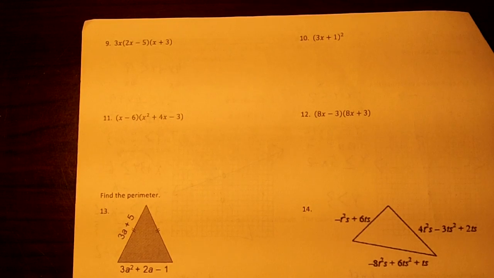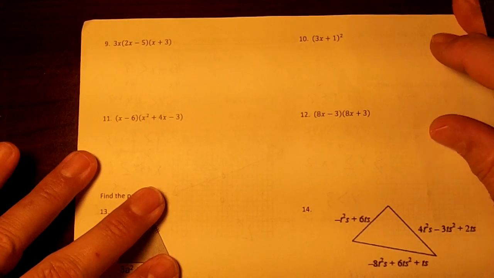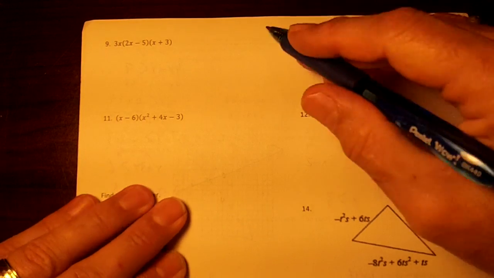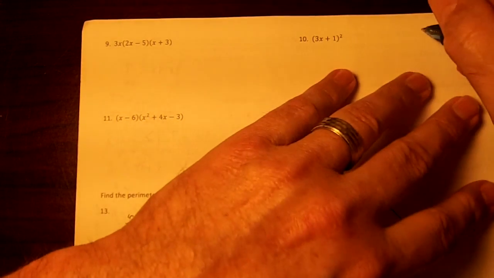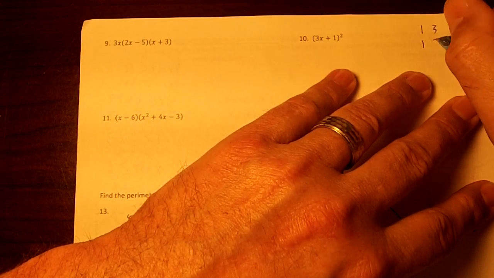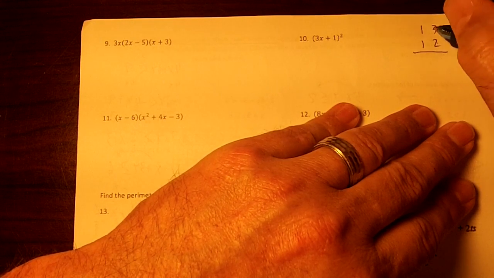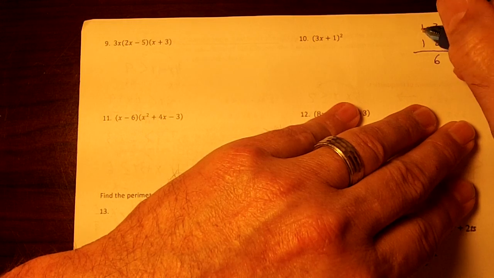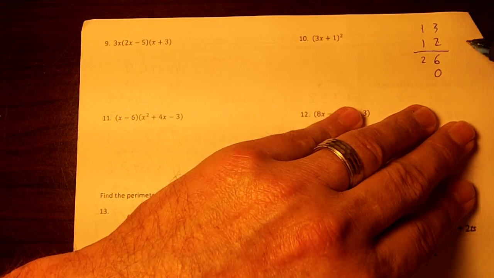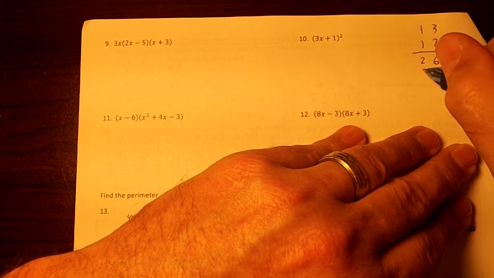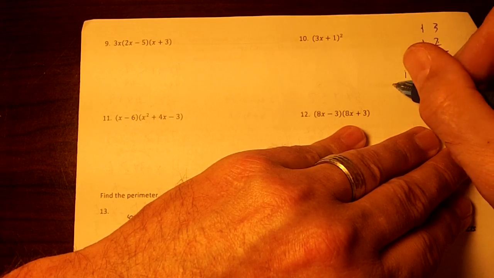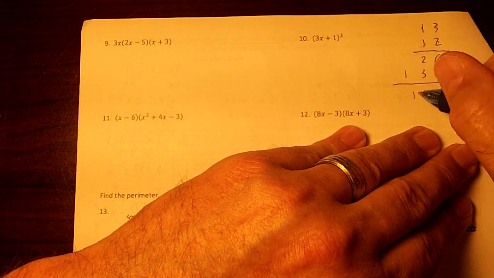Okay, we're multiplying polynomials. This is a blast, okay? Just as a brief reminder, let's do 13 times 12. This is the way I teach my students to start off with. 2 times 3 is 6. 2 times 1 is 2. You put down a 0. 1 times 3 is 3, and 1 times 1 is 1. Then you go through and you add down, don't you?